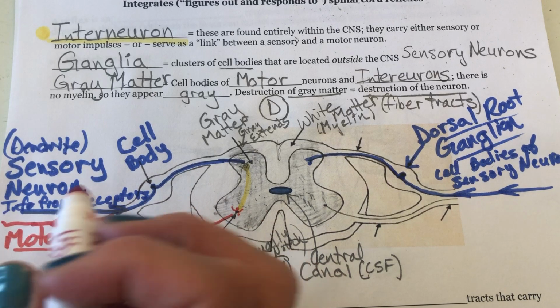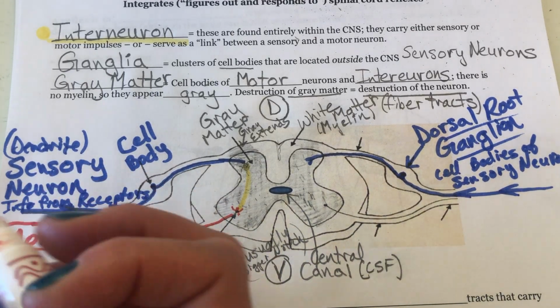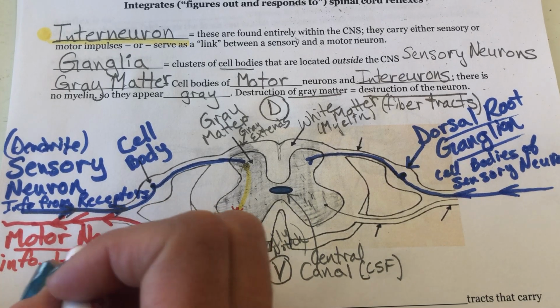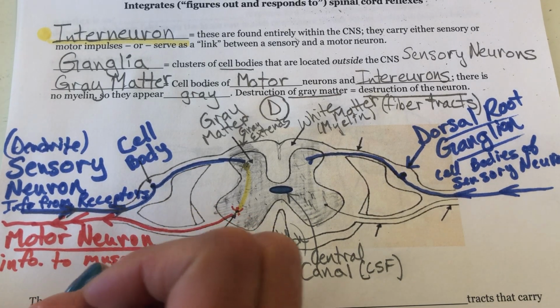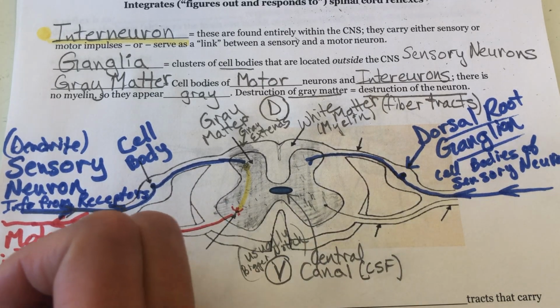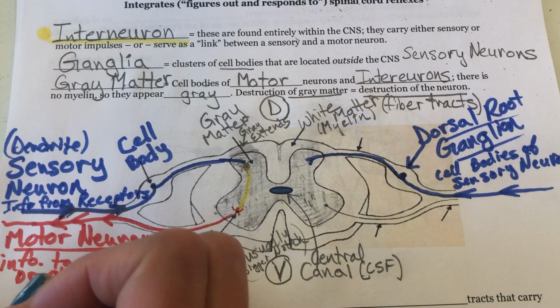And basically the signal is going to go to muscles or glands. So we'll call that signal info. And if you have cat-like reflexes, you're going to have really good signal. Hopefully.